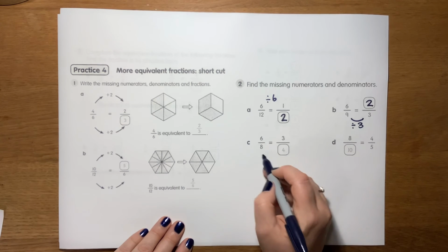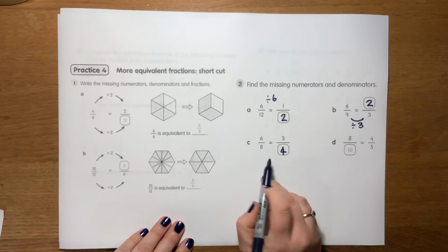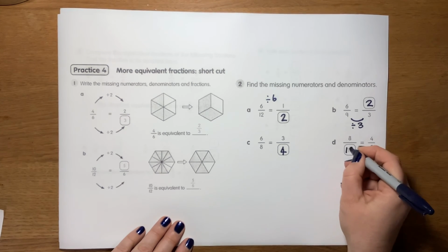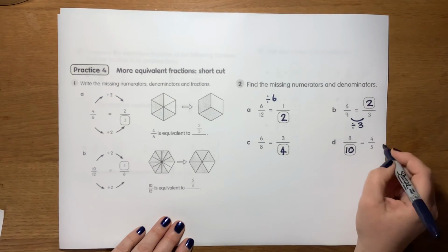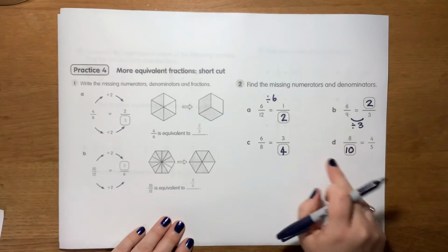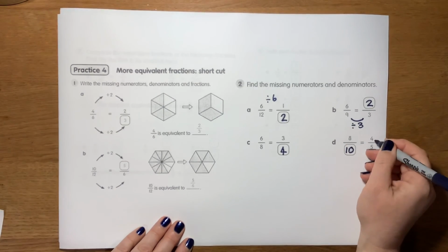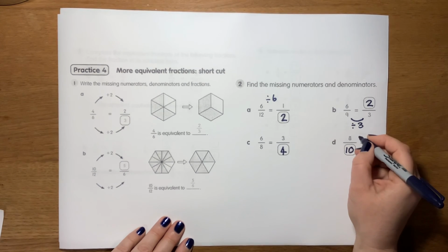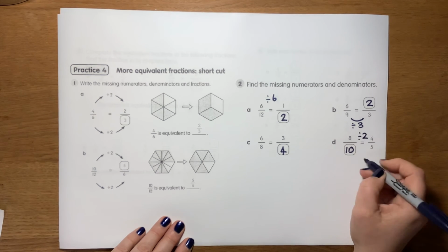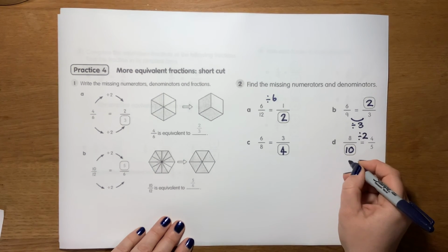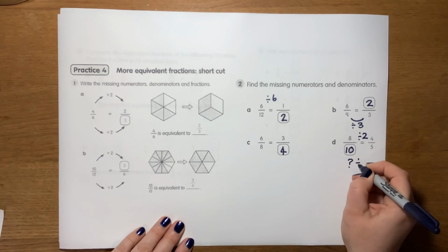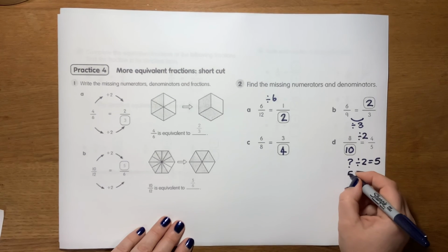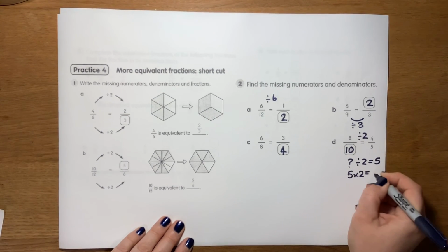Here I worked out 6/8 is equivalent to 3/4, so that's dividing by 2. And 8/10 is equal to 4/5. So this one, it was written the other way around, but it's exactly the same way. I know that 8 divided by 2 gives me 4. So then what divided by 5? So I needed to work, what divided by 2 is equal to 5? I know then that I can multiply those two to find that out.